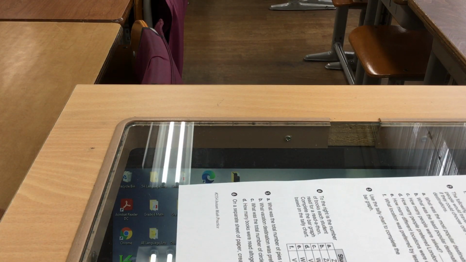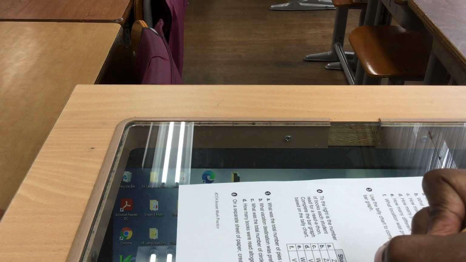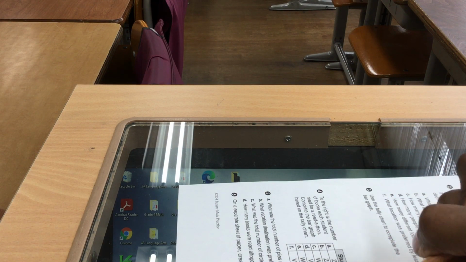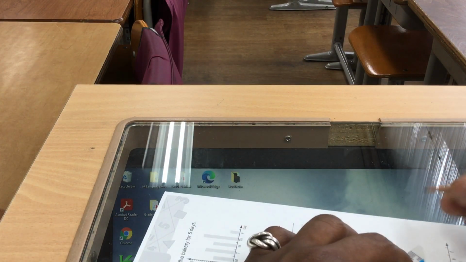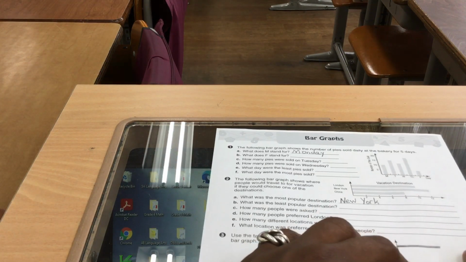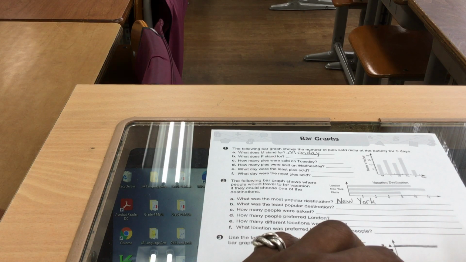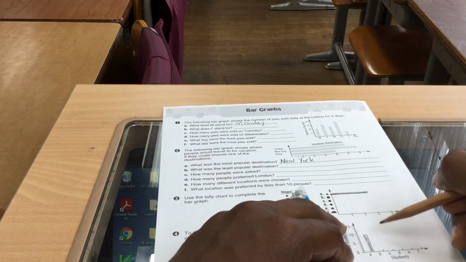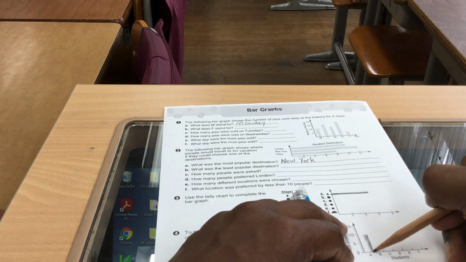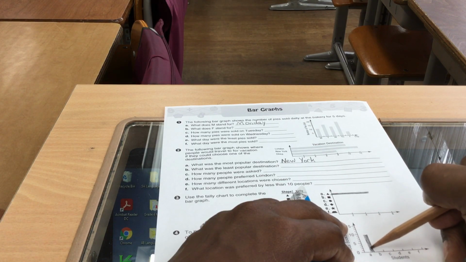So A, Zoe read 10 books. So I'm going to draw my line to 10. And just to make sure, and then draw my line down. And then you can shade it in like I shaded it in before. Okay? Shade it in just like that. Make sure it's nice and neat and that you stay in the line. Okay?